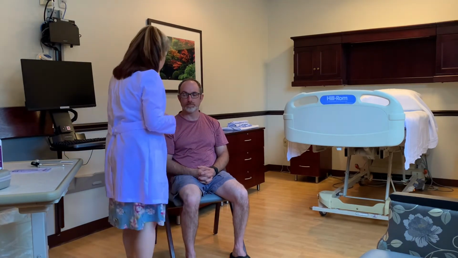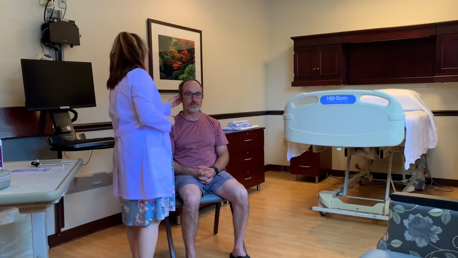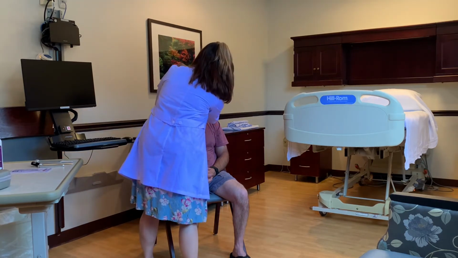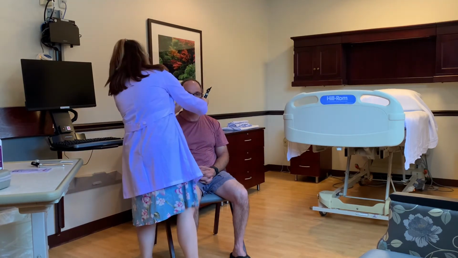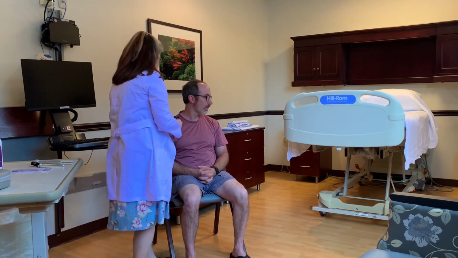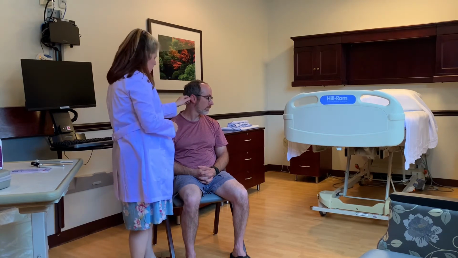So inspecting the ears, they are symmetrical. I'm not seeing any lumps or lesions around them. I'm going to palpate the tragus and the mastoid, making sure there isn't any tenderness. Then on this side, I'm going to be turning your head that way for me. Okay, so I'm just observing the external auditory canal.